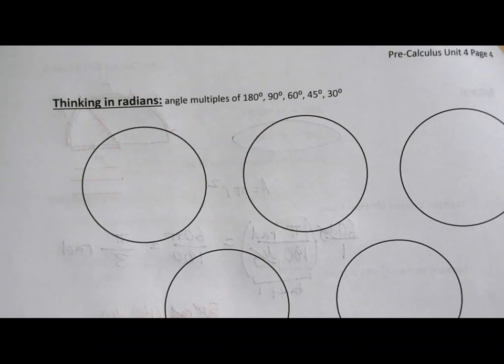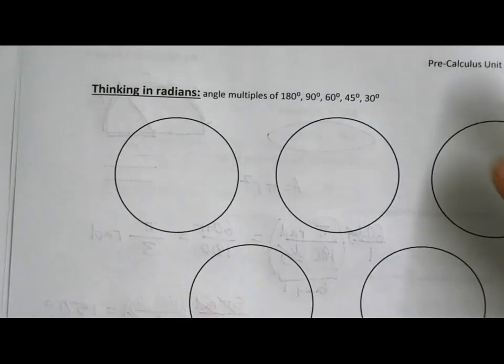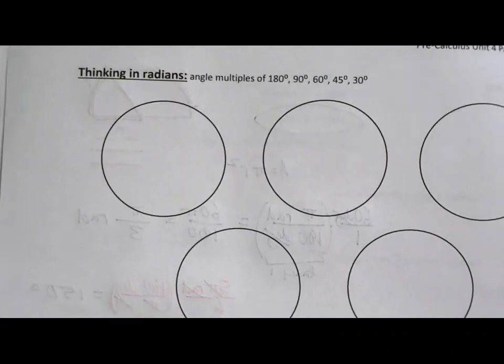So if you can sort of force yourself to start thinking in terms of these things as you're working your assignments, it'll be helpful to you, especially if you have a problem in your assignment that comes up that is one of those special angles that's a multiple of 45 or 30 or 60 or 90.